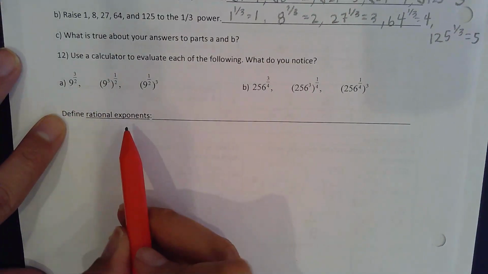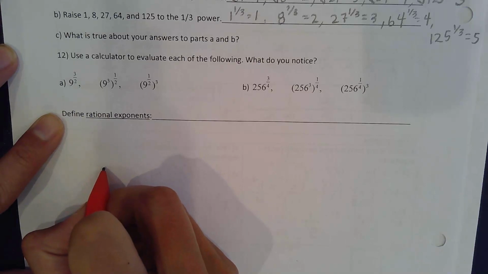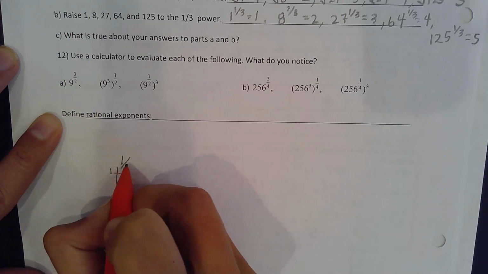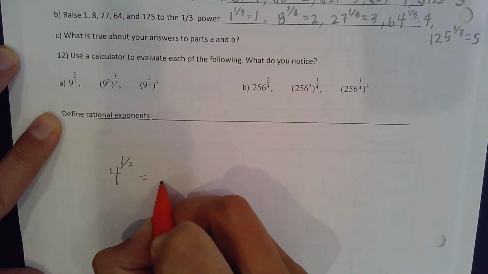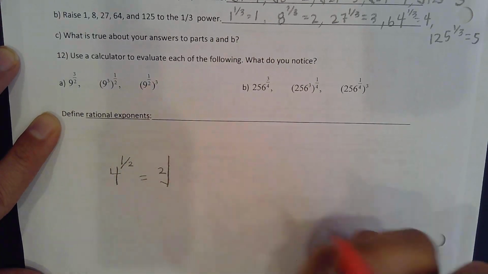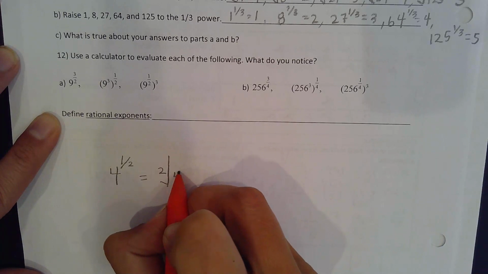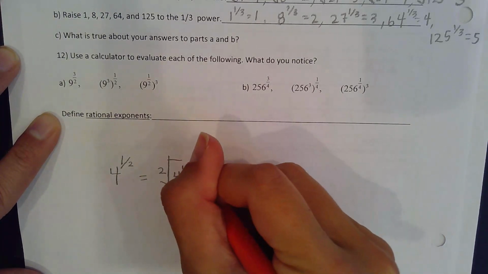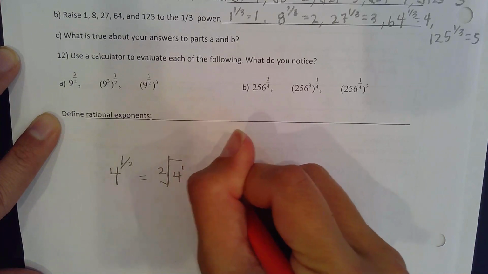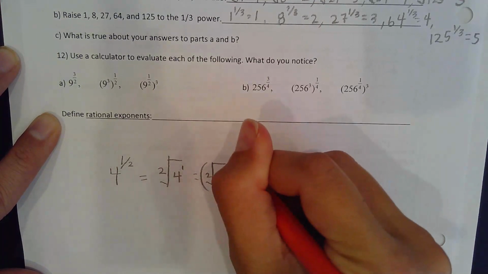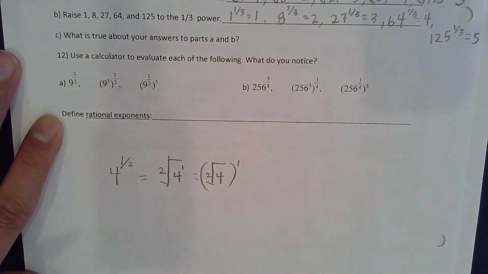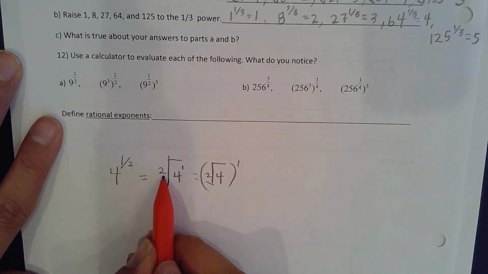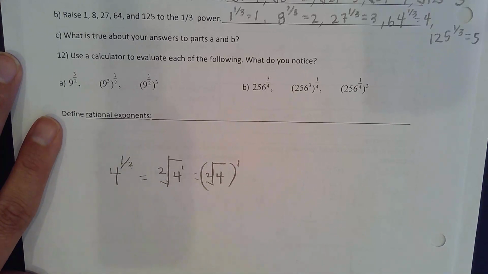I'm just gonna skip down here real quick. So let's think about this. If I was taking 4 to the 1/2 power, that's the same thing as taking root 2 of 4 to the 1st power. So the denominator on the rational exponent is the index of the radical.